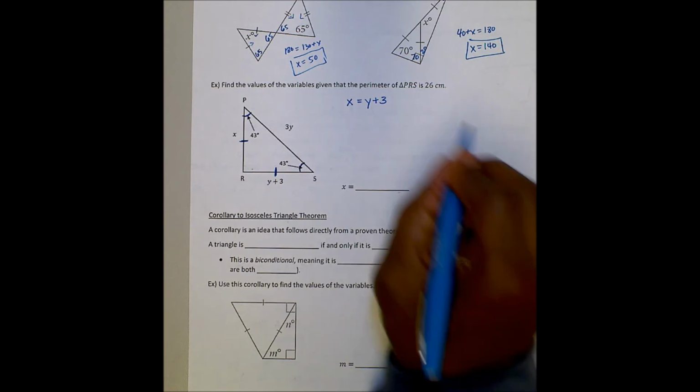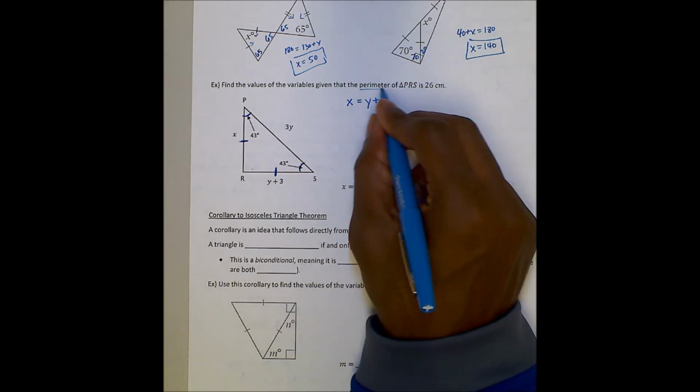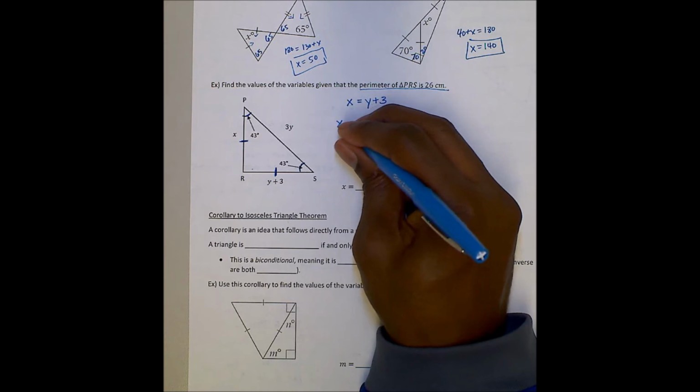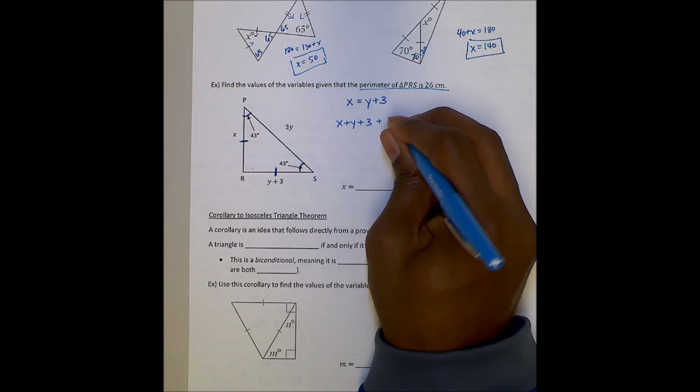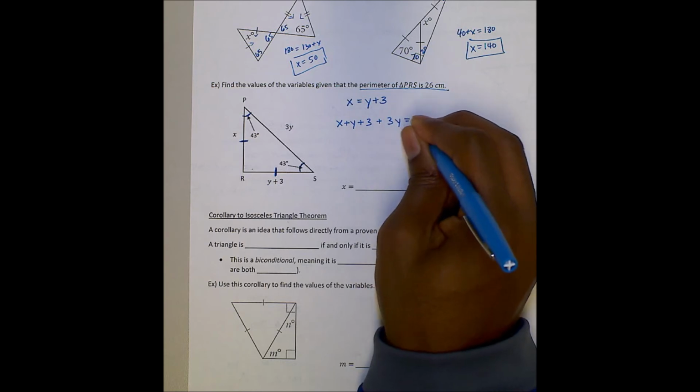They also told us that the perimeter is 26. So x plus y plus 3 plus 3y equals 26. And now I just need to solve for the variables. Okay, I can't solve any of these equations how they're set up right now because they have two variables. And so what I need to do is find a way to get rid of one.